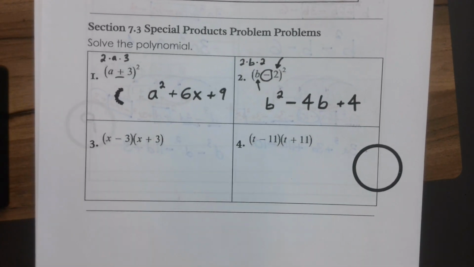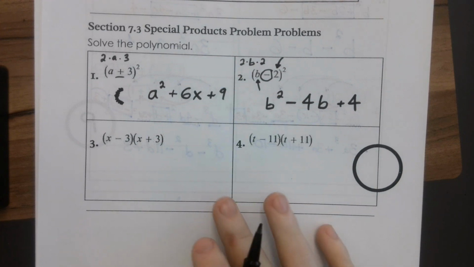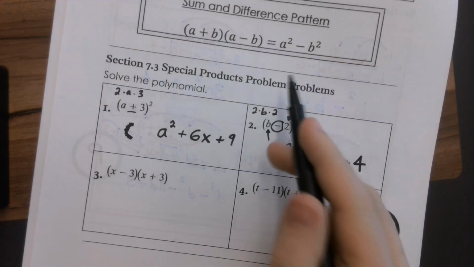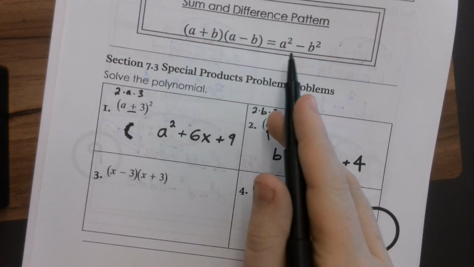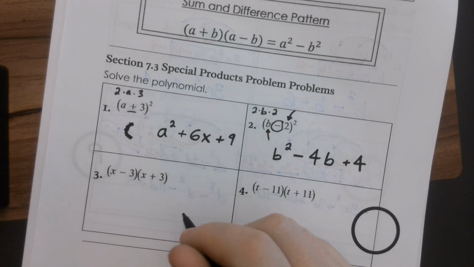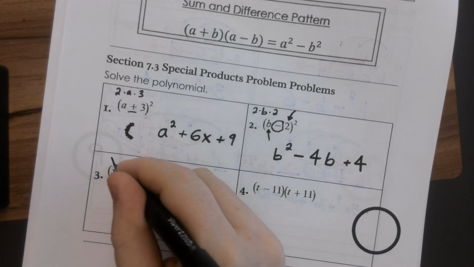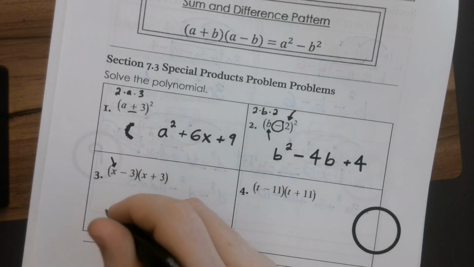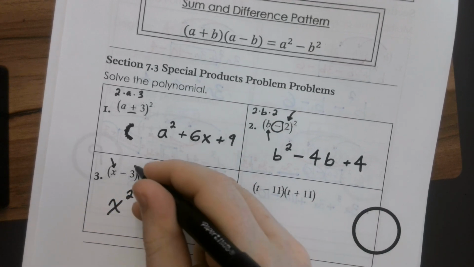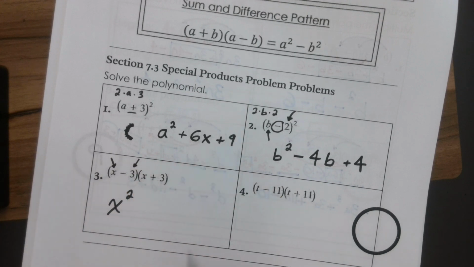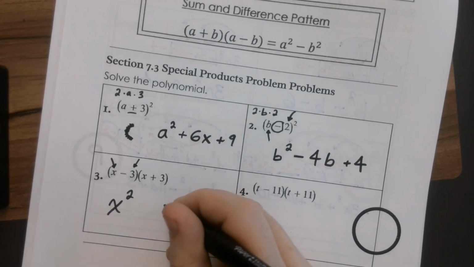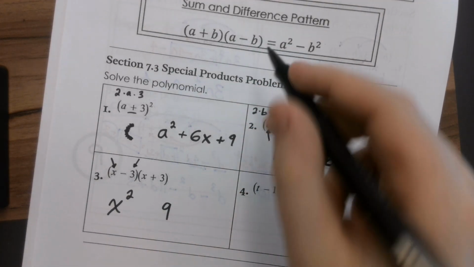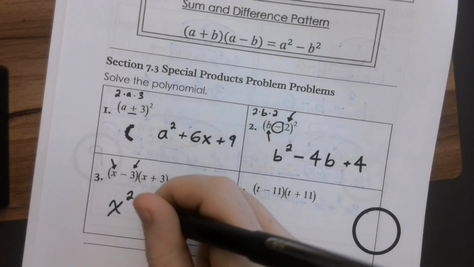For 3 and 4, the patterns used are the sum and difference pattern. When you have a plus and a minus happening, the middle term is going to disappear. It's just a squared minus b squared. Our a in these is x. So what's a squared? It's x squared. Our b in this is 3. So what's 3 squared? 9. With the sum and difference pattern, you are always, always, always going to have a minus sign in between.